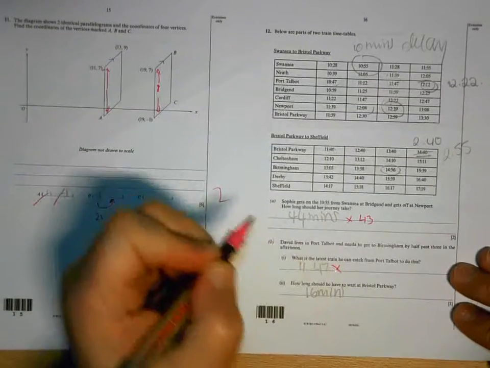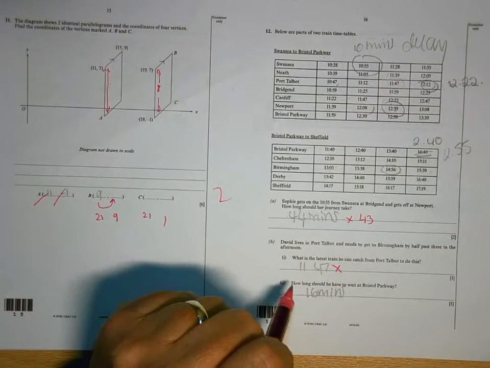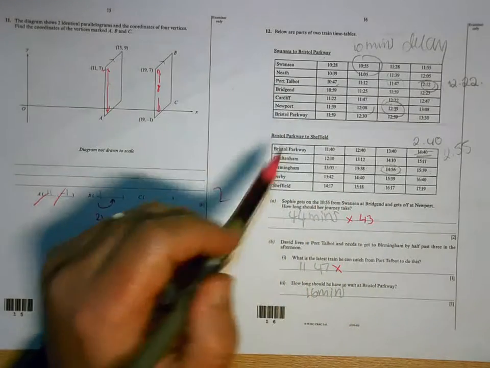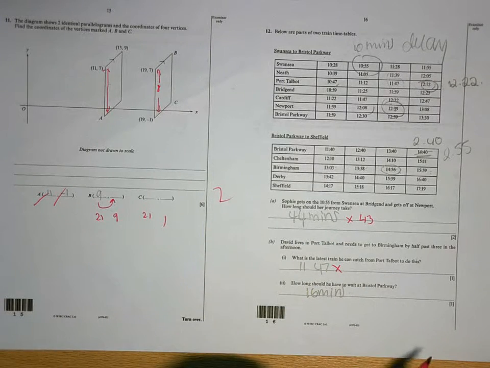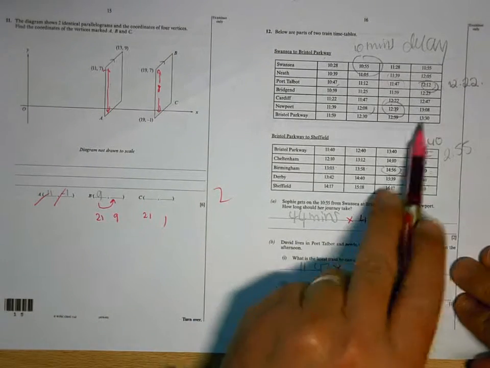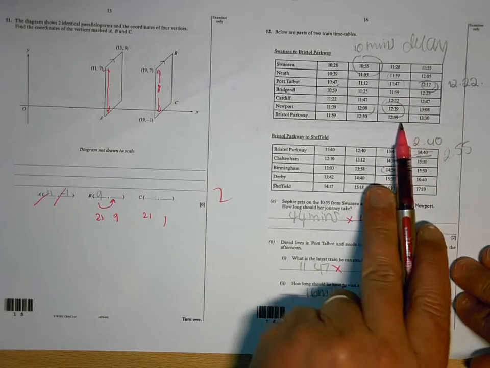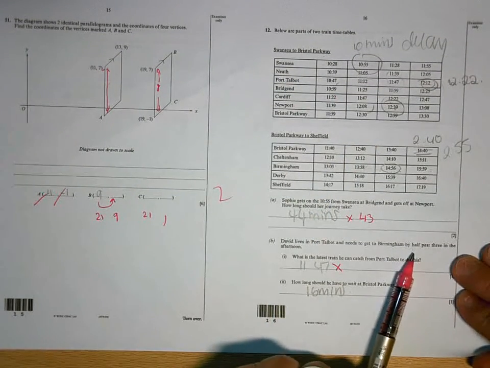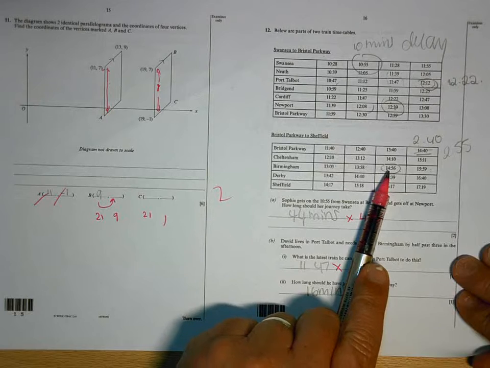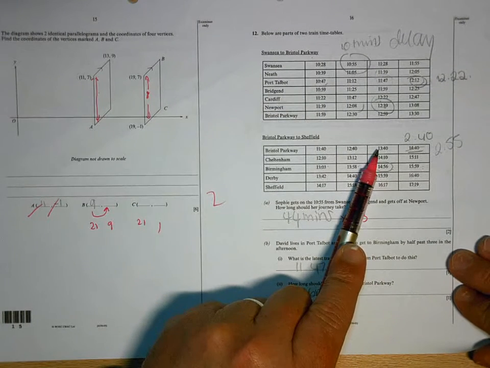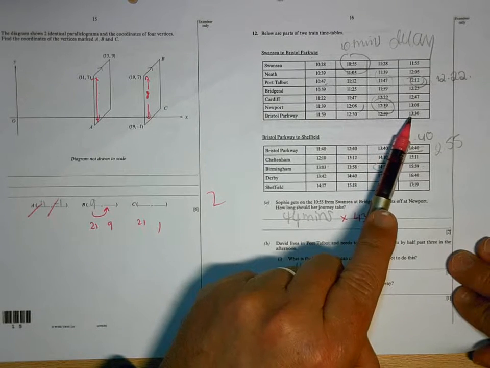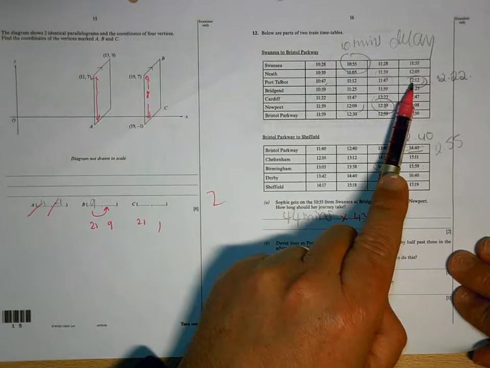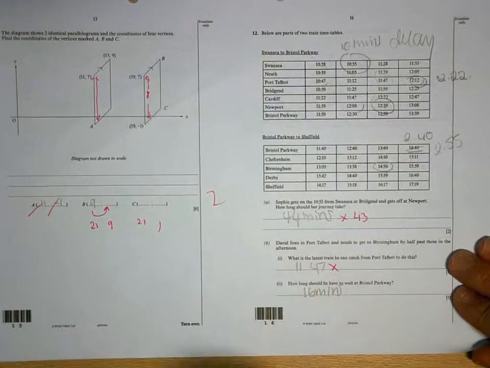It isn't 11:47. The latest train he can catch from Port Talbot, so he needs to get, if he catches the 11:47, he gets there at 12:59. He needs to get to Birmingham by 3:30, so he has to get onto that train, which means he has to be at Bristol by 20 to 2, which means he can catch that train. That train gets in at 1:30, and that leaves Port Talbot at 12:12. So that should be 12:12.